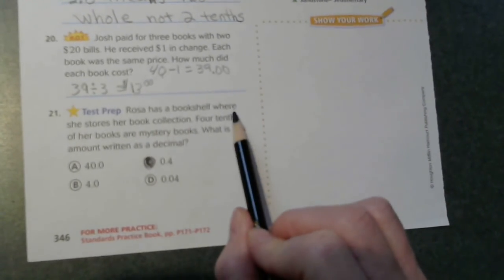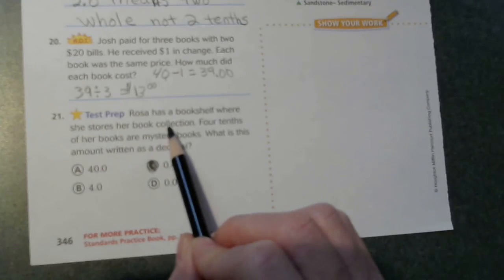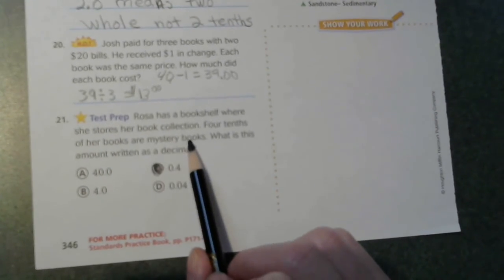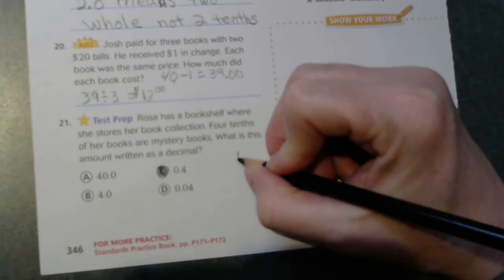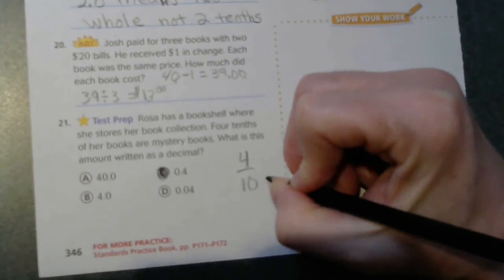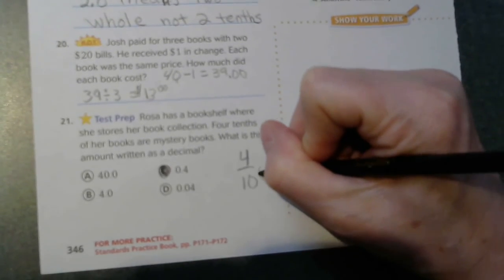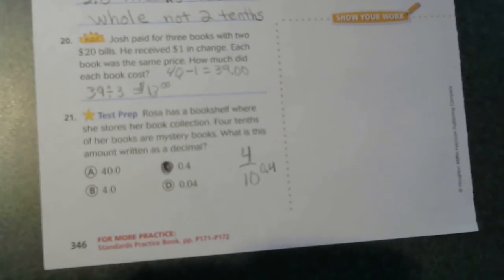Now, my test prep says Rosa has a bookshelf where she stores her book collection. 4 tenths of her books are mystery books. What is this written as a decimal? It's written as a fraction like this and as a decimal like that. C is your answer.